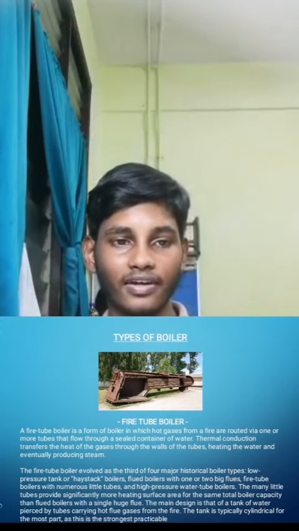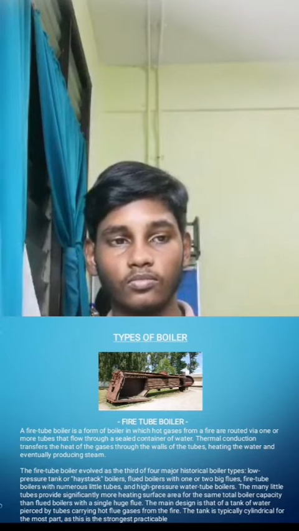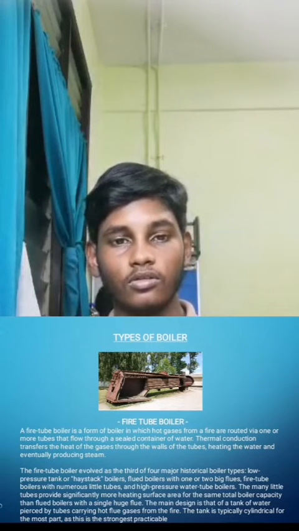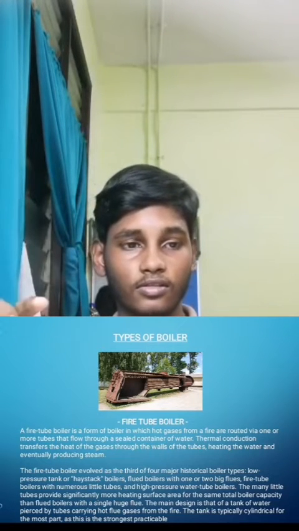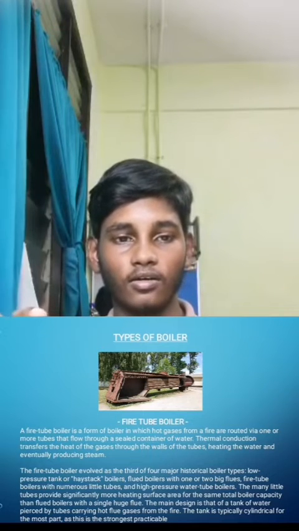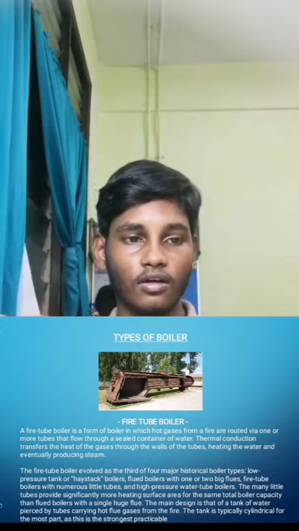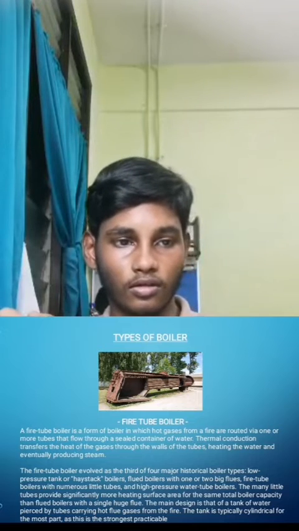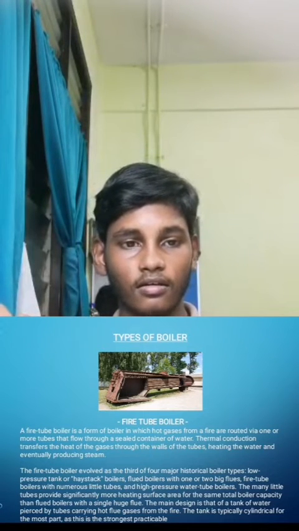The main boilers used in industries are the fire tube boiler and the water tube boiler. Here you can see the fire tube boiler image. The heat released from the fire is transferred to the tubes to produce steam. This fire tube boiler consists of a series of straight tubes housed inside a water-filled outer shell. To avoid the need for a thick outer shell, fire tube boilers are used for lower pressure applications.